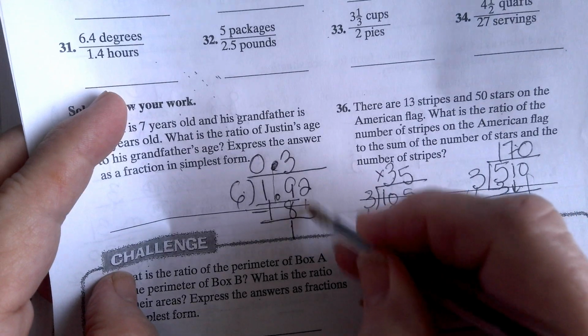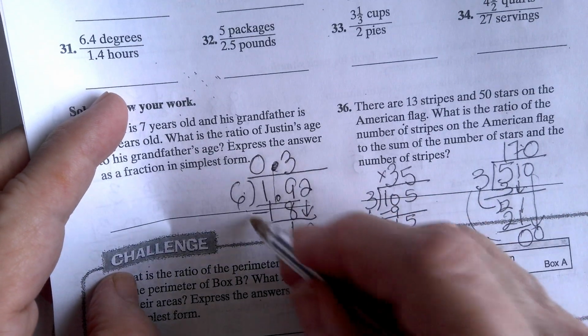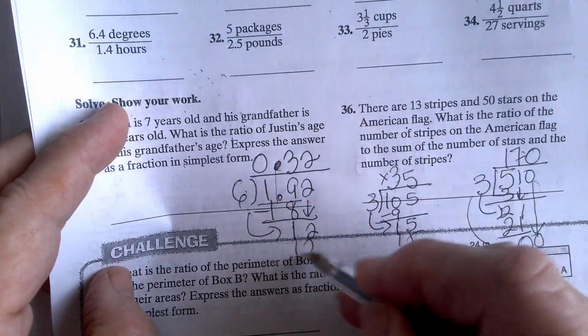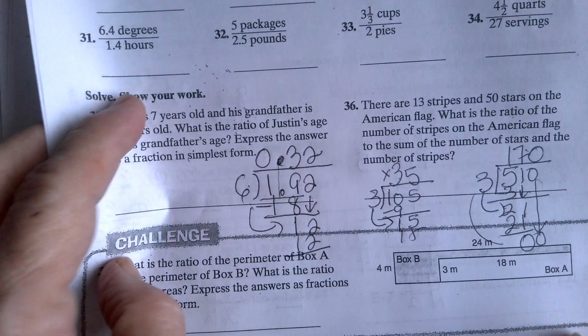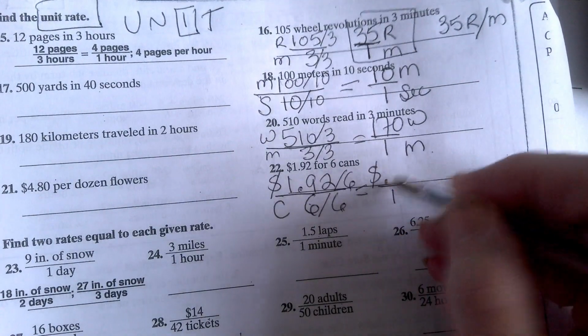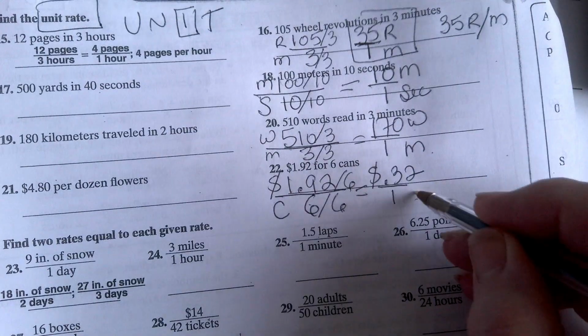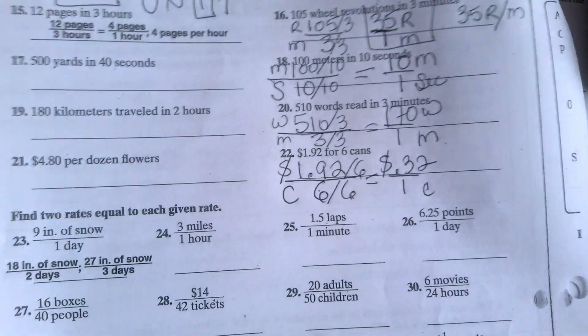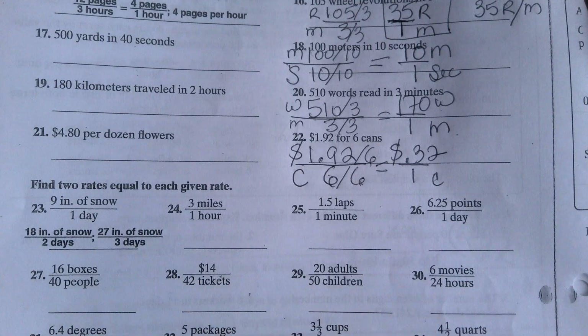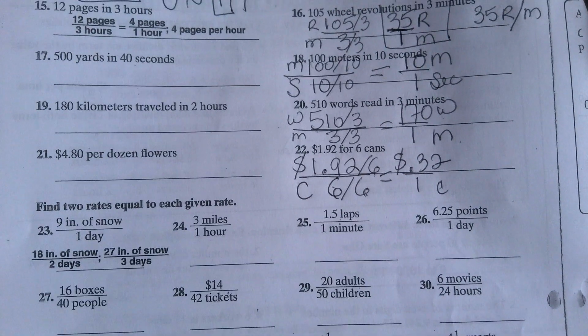Subtract and bring down 2. And it goes into that 2 times. 2 times 6 is 12. You said 35. No, he said 32. Right. So, girls and boys, again, the cost is 32 cents per 1 can. All right, and you can just leave it like that. Okay. Then we're going to do a couple of these just so you recognize what to do.